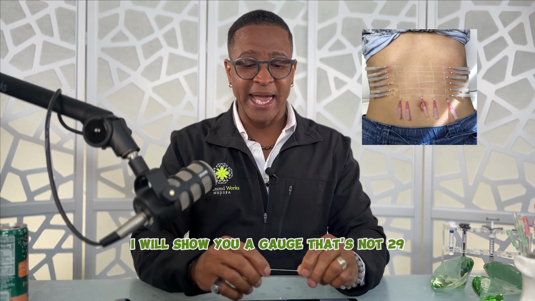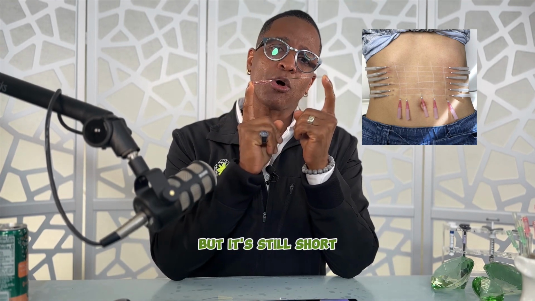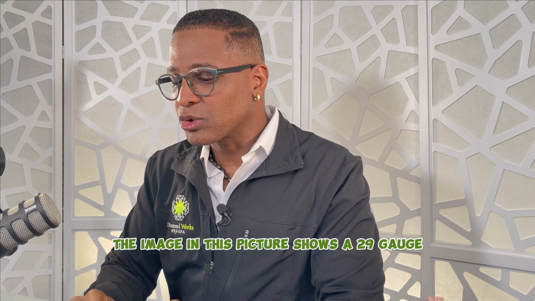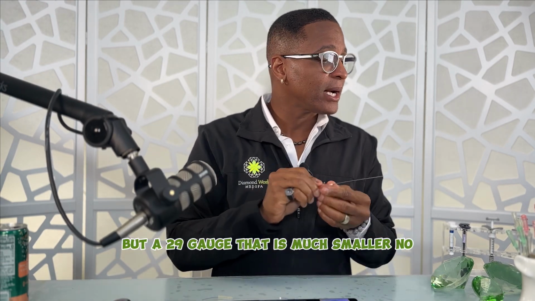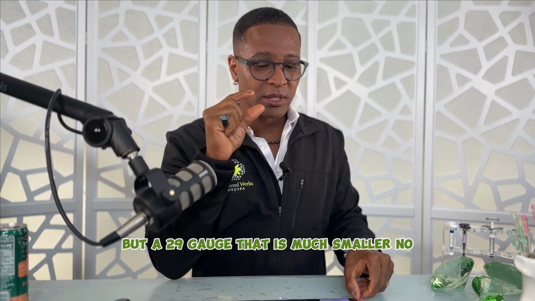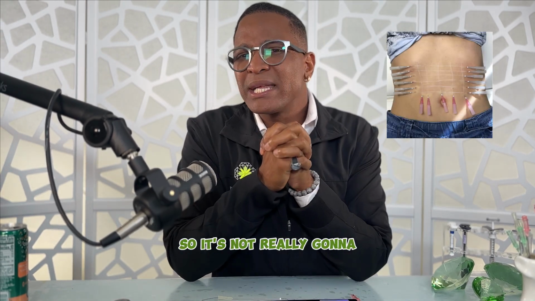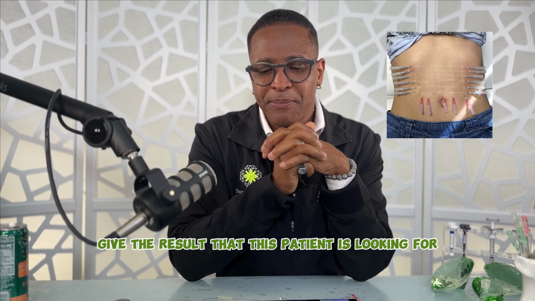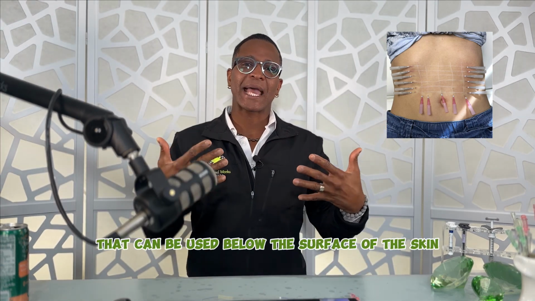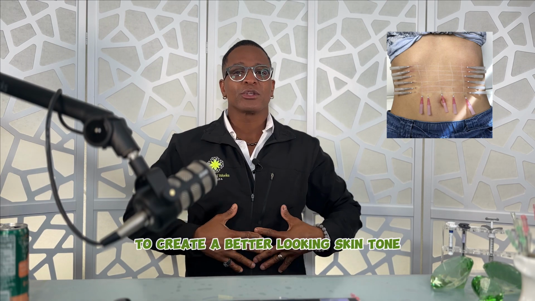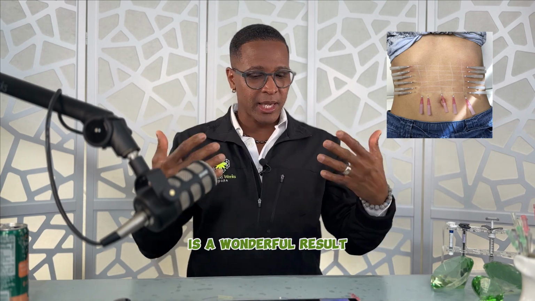I will show you a gauge that's not 29 but more 18, which is this one. It's very thick, but it's still short. The image in this picture shows a 29 gauge that is much smaller. I don't have it here, but a 29 gauge is much smaller and thinner. So it's not really going to give the result that this patient is looking for. But this image demonstrates the different patterns that can be used below the surface of the skin to create a better looking skin tone. And if this is the case for this patient, it's a wonderful result.